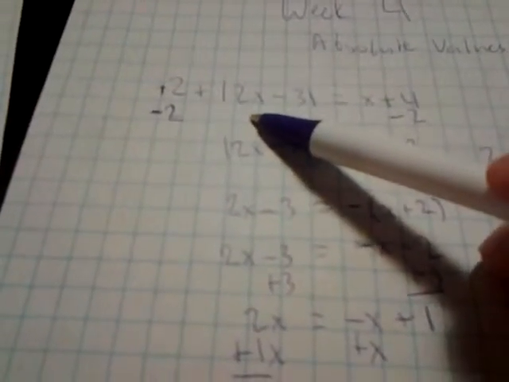But as I said earlier, you also need to check to make sure that 1/3 and 5 both work. So the way that you would do that is you would plug in 1/3 for every time you see x, because x equals 1/3.